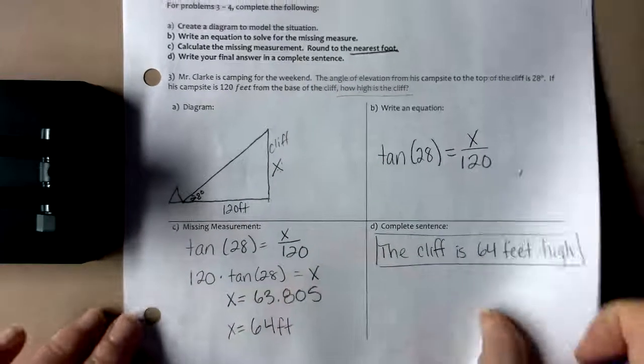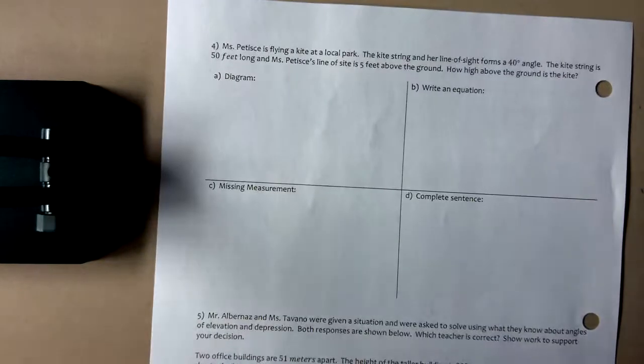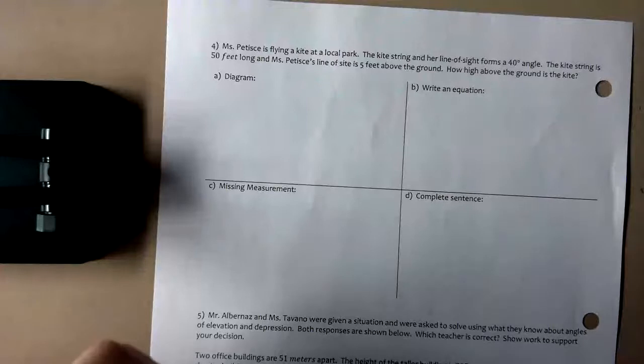Next one. Number 4. It says, Miss Patisi is flying a kite at a local park. The kite string and her line of sight forms a 40-degree angle. The kite string is 50 feet long, and Miss Patisi's line of sight is 5 feet above the ground. How high above the ground is the kite?